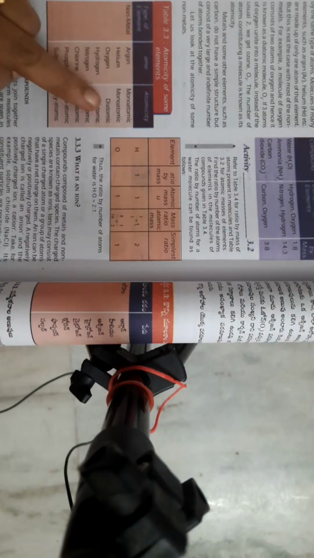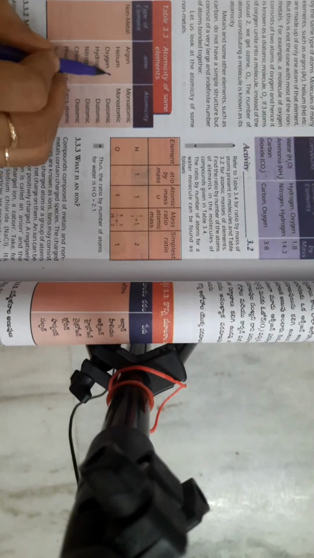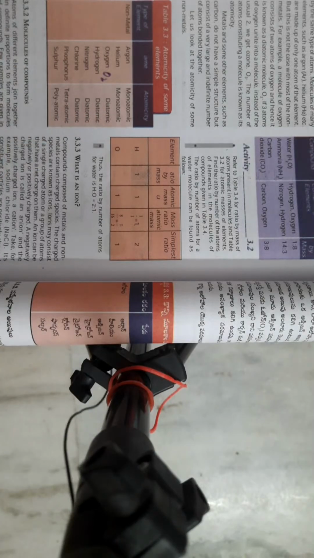Helium, only one is there, so it is also monoatomic. For the case of oxygen, we write the symbol as O2. 2 oxygen atoms are there, so it is diatomic. Then for the case of nitrogen, it's N2, again it is diatomic.